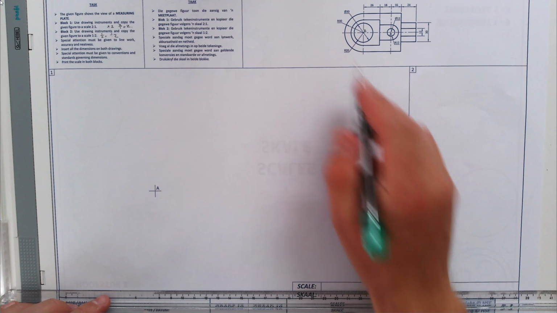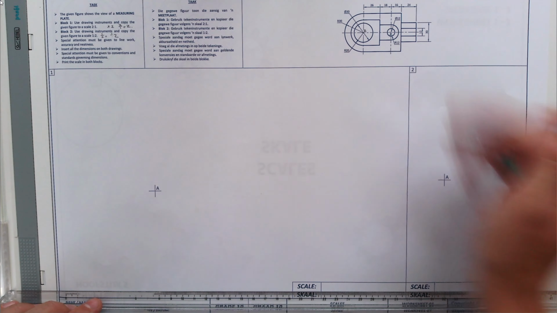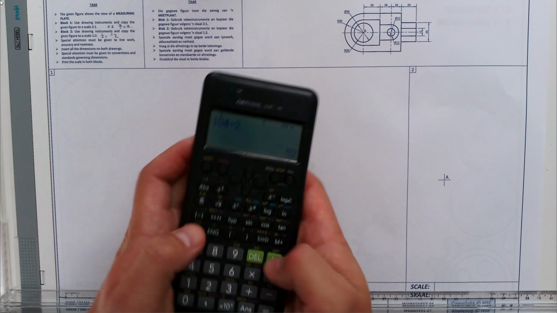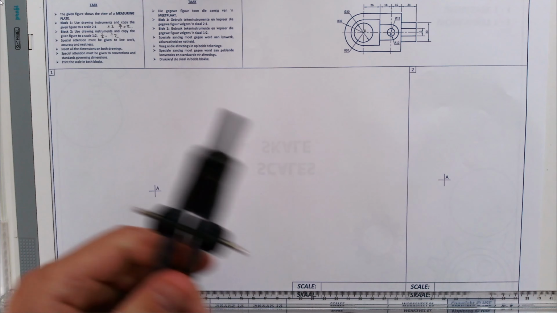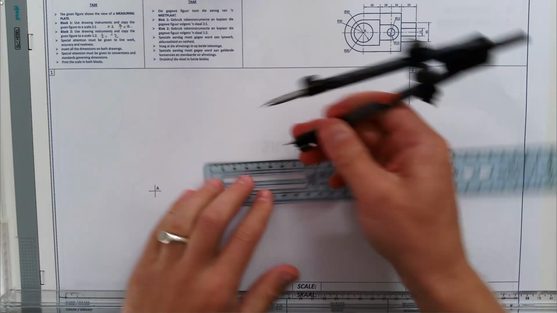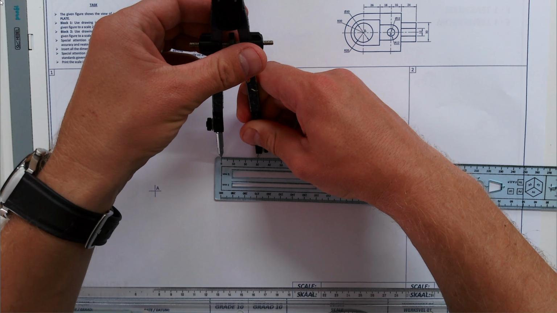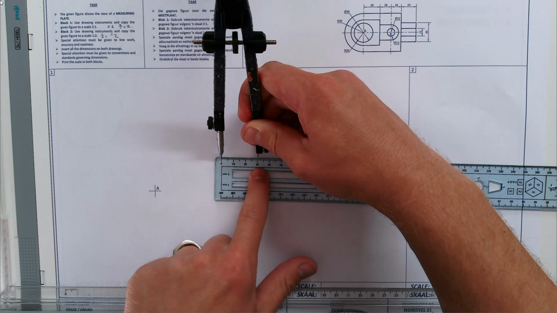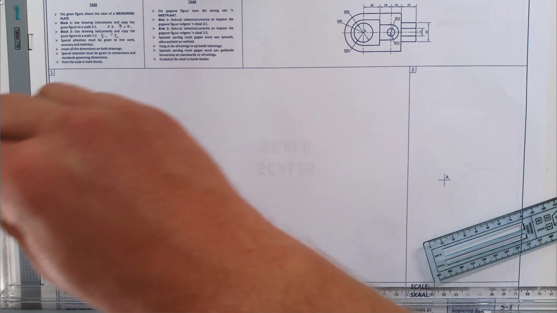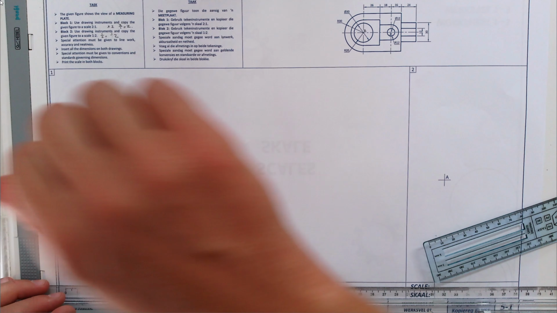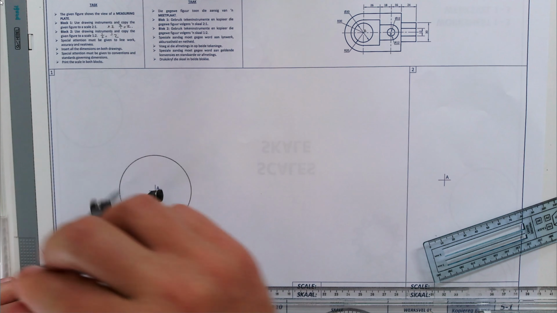2:1, multiply everything by 2. I'm going to start with this circle over here, and this circle has a diameter of 30. 30 times 2 is going to be 60. 60 diameter, so the radius is going to be 30 now. Take your compass, set this to 30. Sharp point, 30, lead to 0. On point A, I'm going to put in that circle. Radius 30. Nice and dark, as seen on the given information.